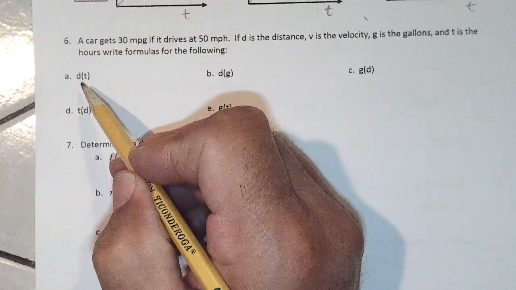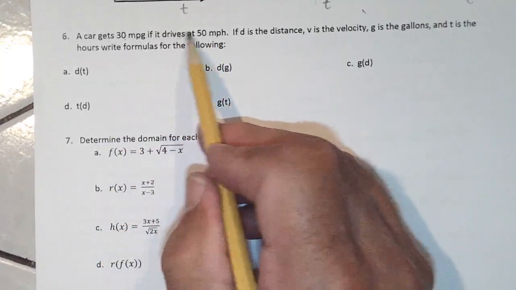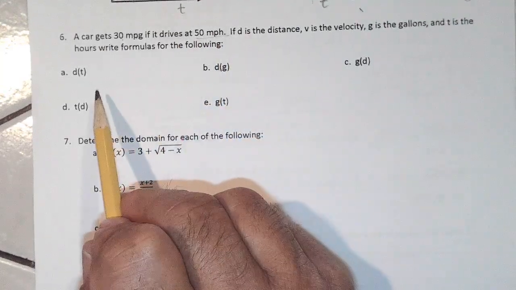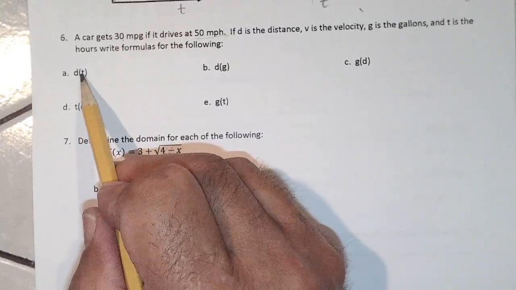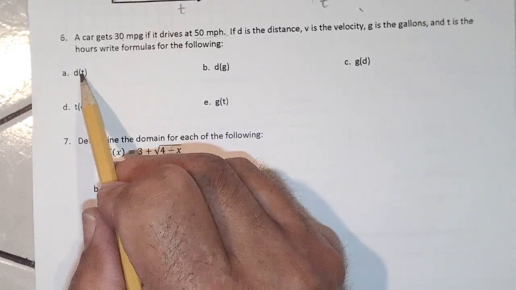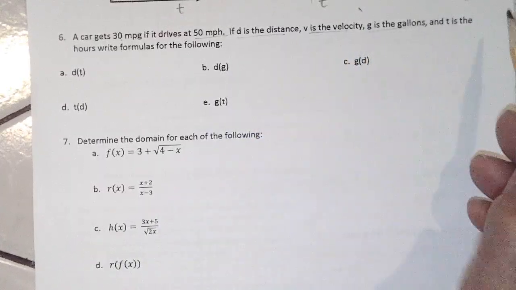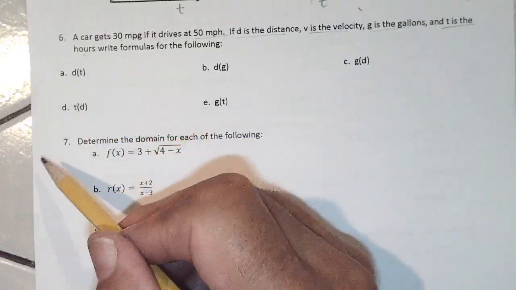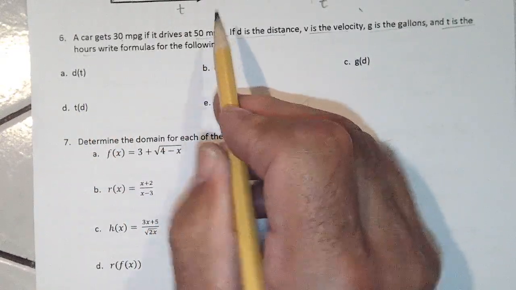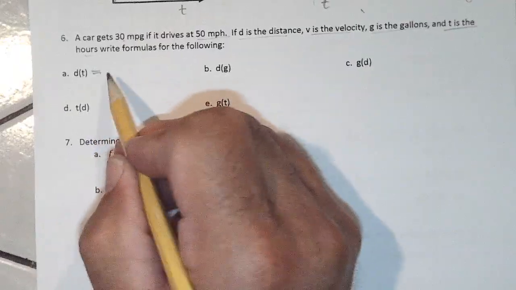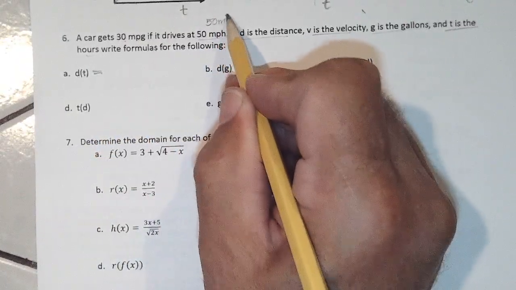All right. We talked about these in class. Car gets 30 miles per gallon, drives at 50 miles per hour. How do I get the distance from the time? Time would be in hours, distance in miles, velocity in miles per hour. Well, this is miles per hour, so I'm going to do 50 miles per hour.